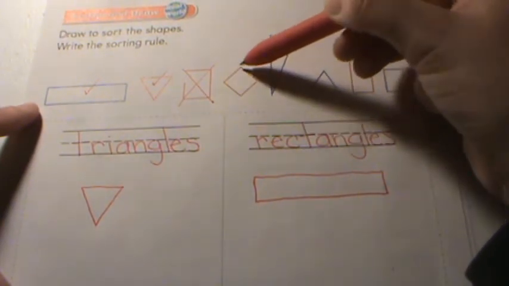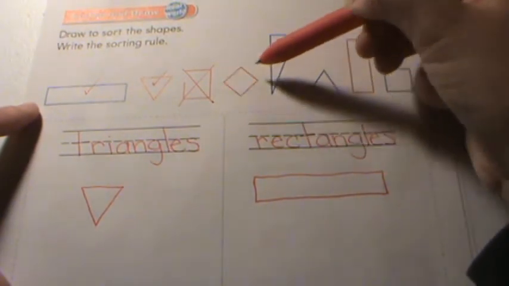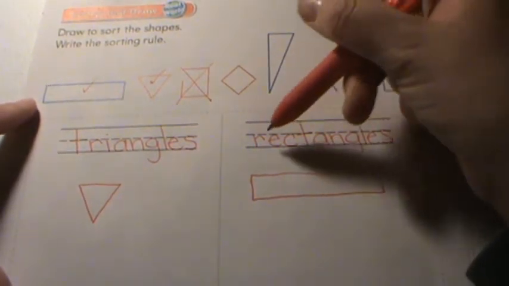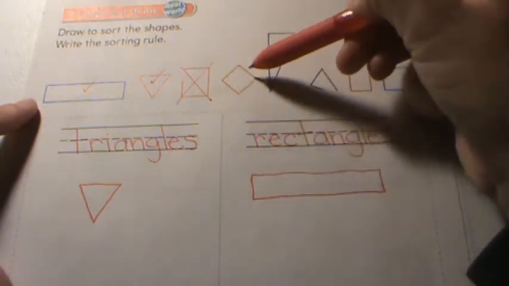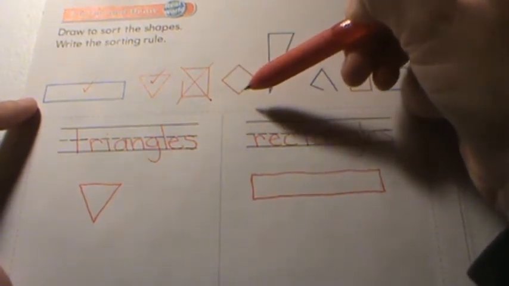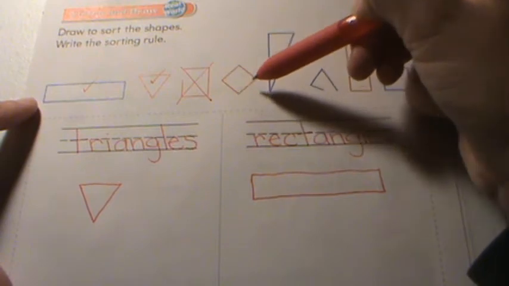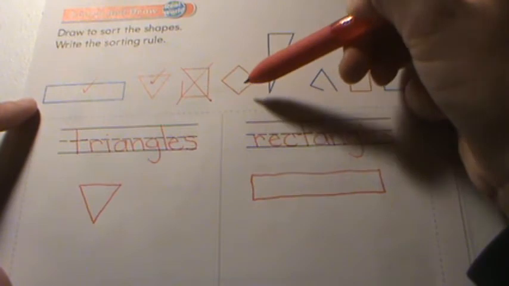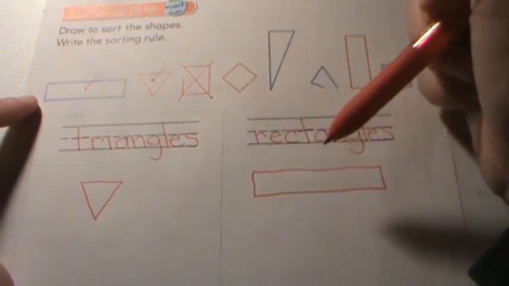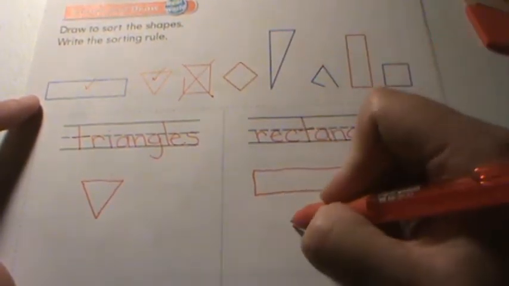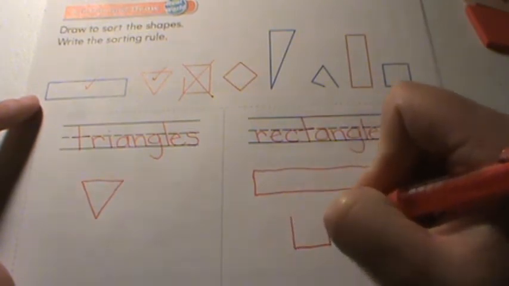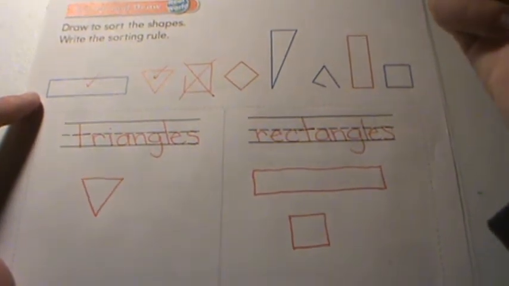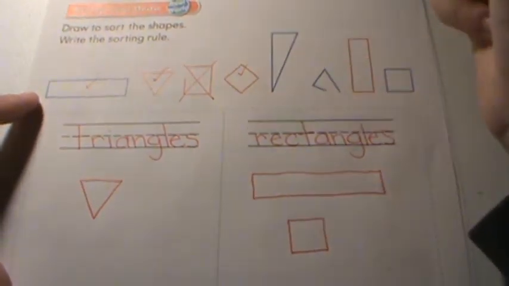This one is a square. So the definition of a rectangle is that it has 4 sides and 4 right angles. So technically this square does fall into the rectangle category. The only difference is a square, by definition, has to have 4 equal sides. So that one will go in the rectangle.